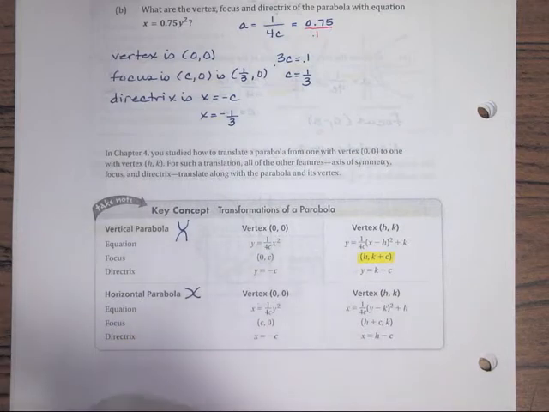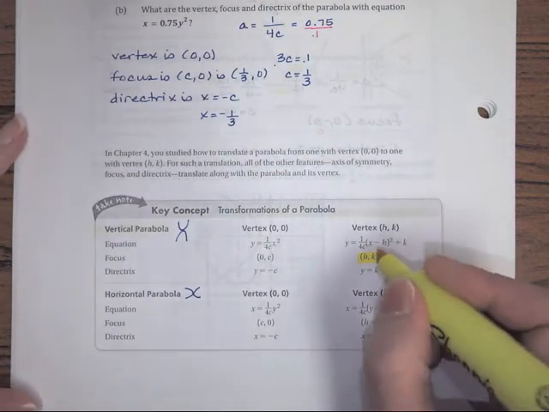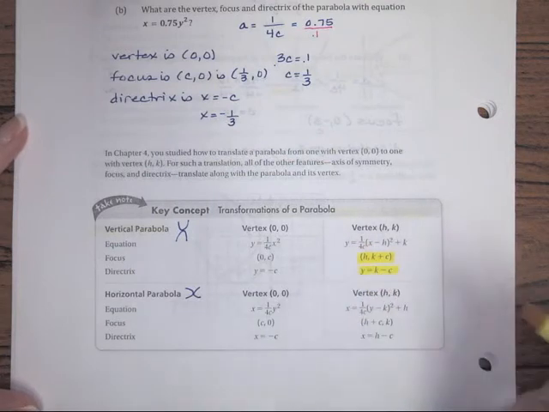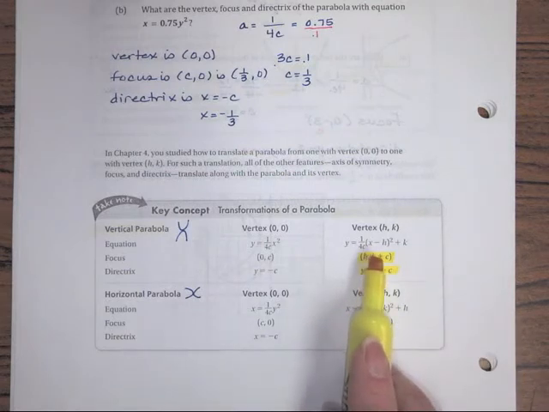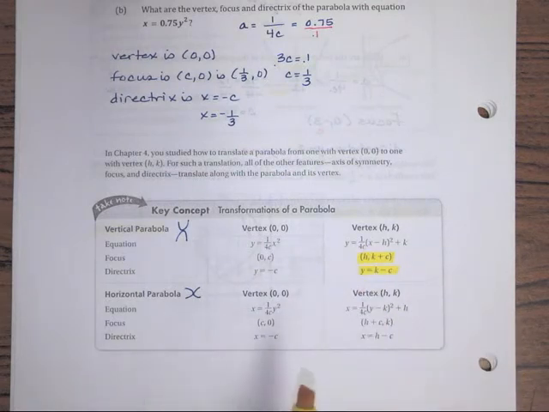The h and the k are moving it. It's a translation. And our directrix is y equals k minus c. So the equation is y equals 1 over 4c times (x minus h) quantity squared, plus k.